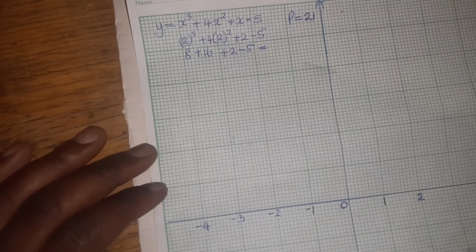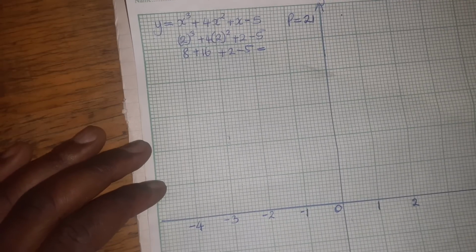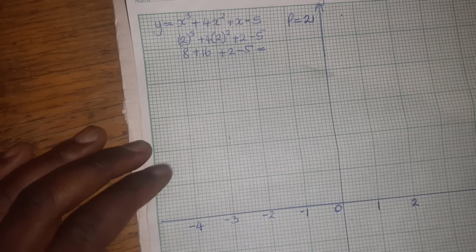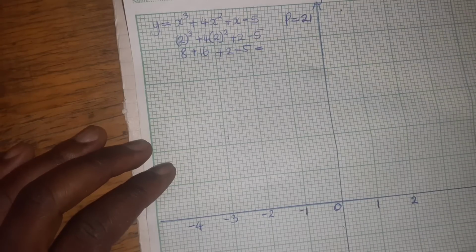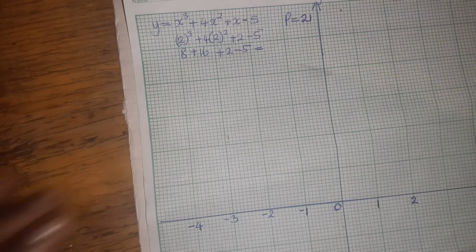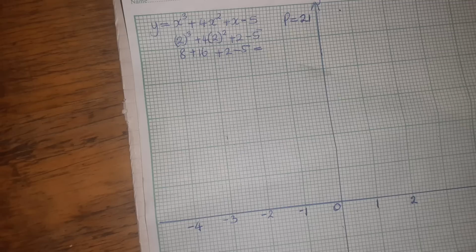After we have done this work, we also come now to the y-axis. If you read the question, it says 2 centimeters to represent 5 units.